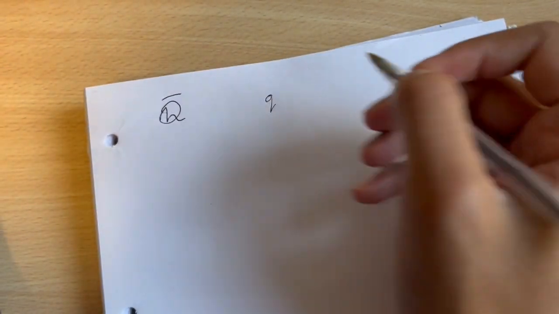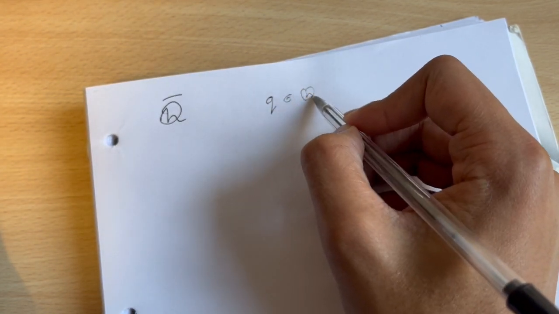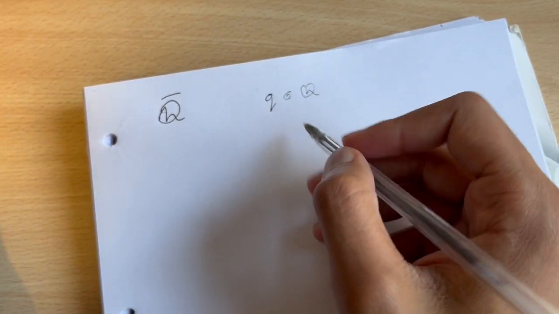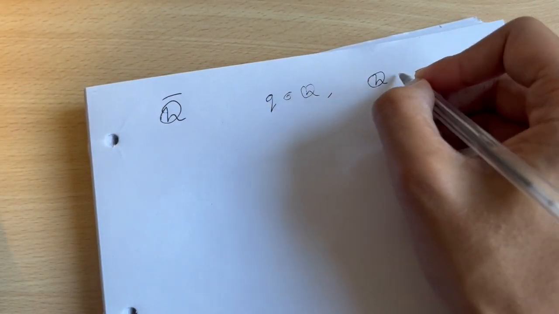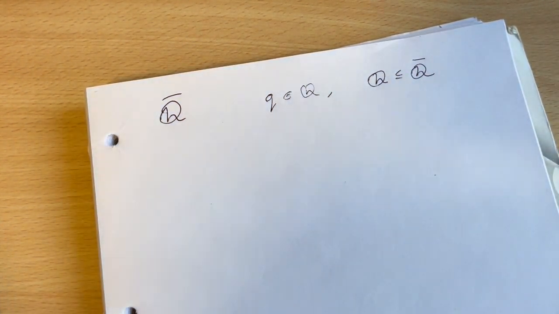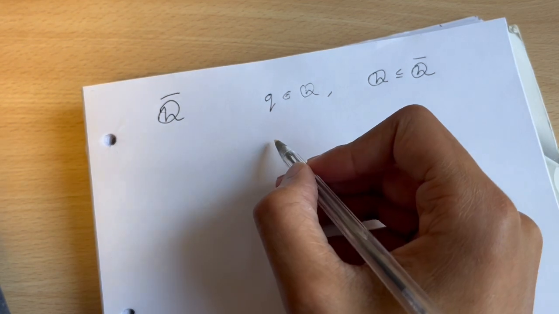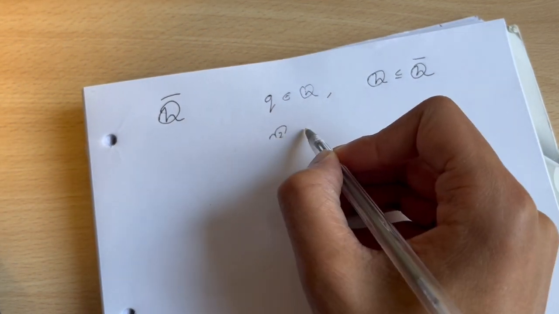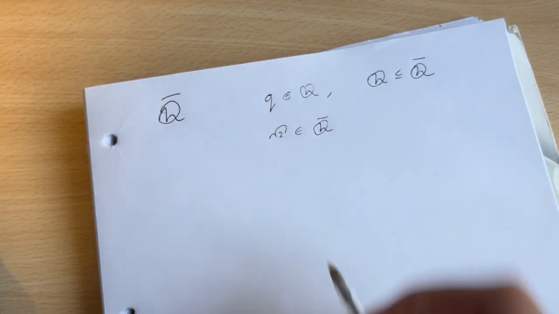So we showed that Q is algebraic, where Q is in the rationals. We can actually write that pretty easily as Q is a subset of this. We also have that the square root of 2 is in the algebraic numbers.